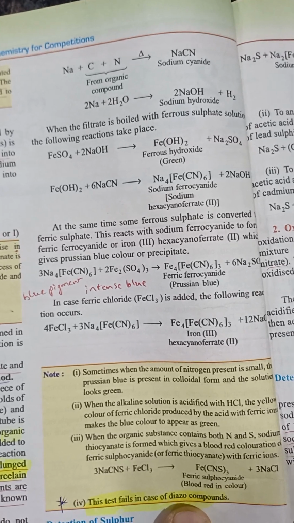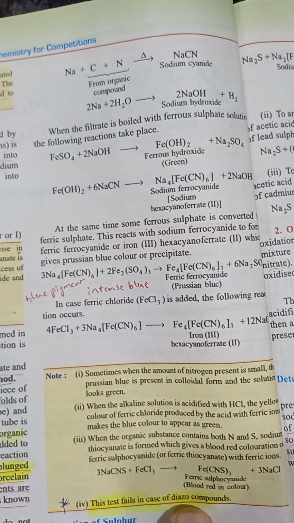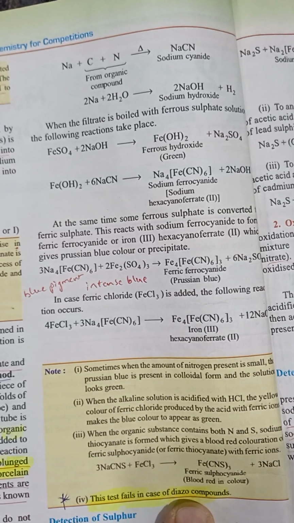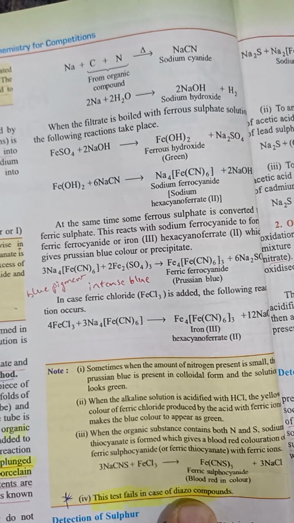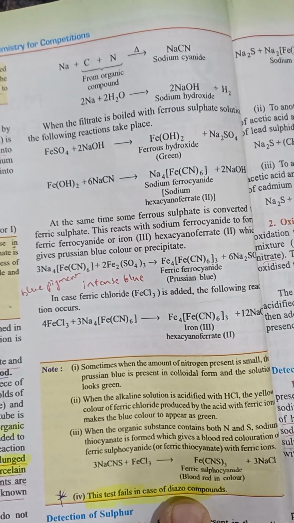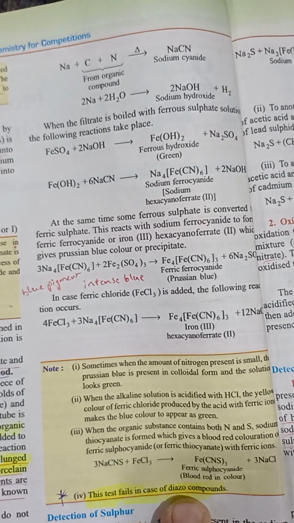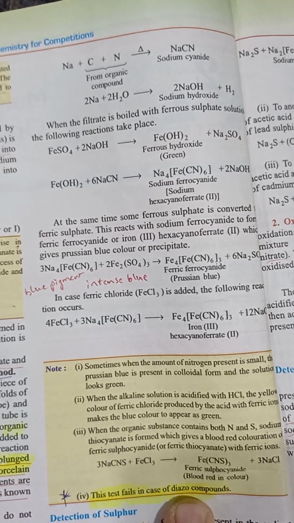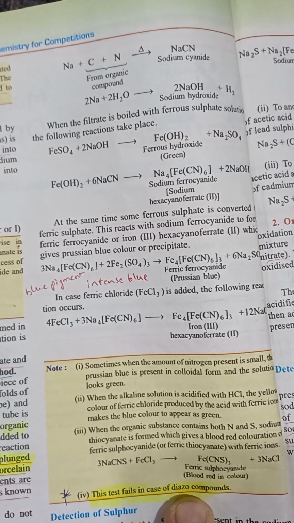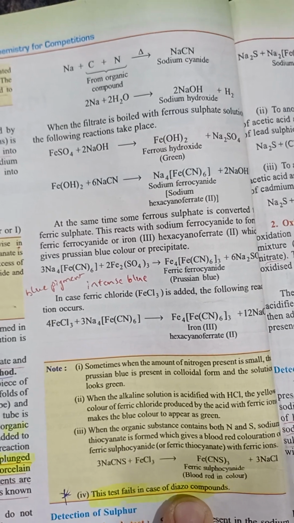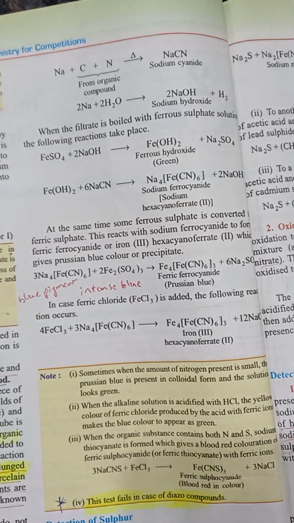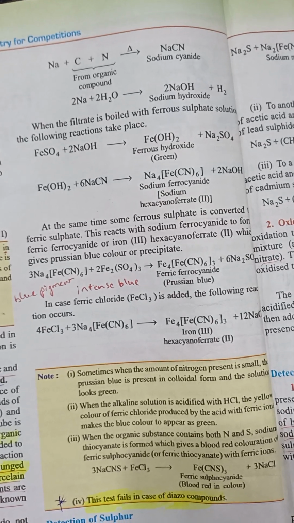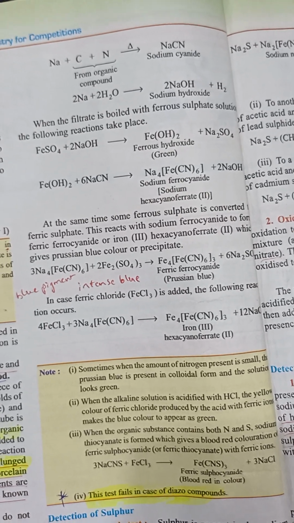Now this ferrous hydroxide further reacts with sodium cyanide to form sodium ferrocyanide, which is sodium hexacyanoferrate(II), and sodium hydroxide. At the same time, some ferrous sulfate is converted into ferric sulfate. This reacts with the sodium ferrocyanide to form ferric ferrocyanide or iron(III) hexacyanoferrate(II), which gives Prussian blue color or precipitate. Now you can see the reaction. In case ferric chloride is added, the following reaction occurs.